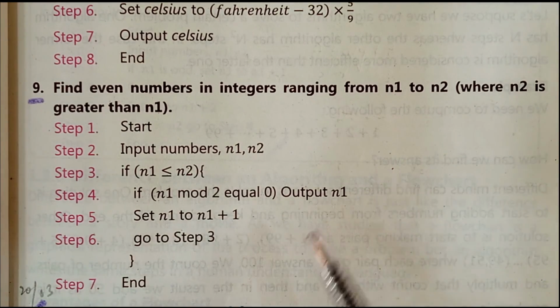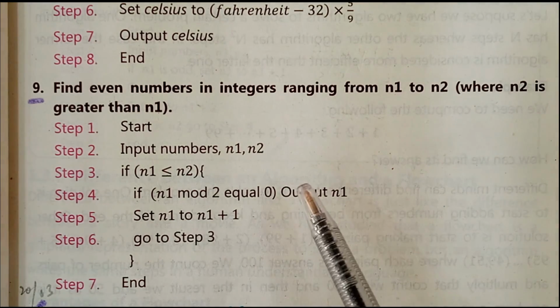So students, today we have completed the examples of algorithm. You have to practice these examples.